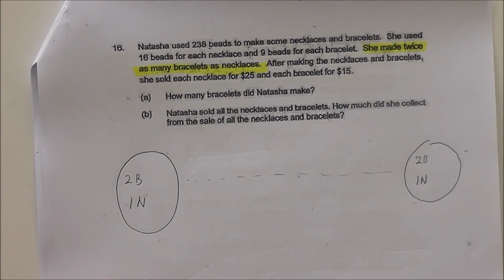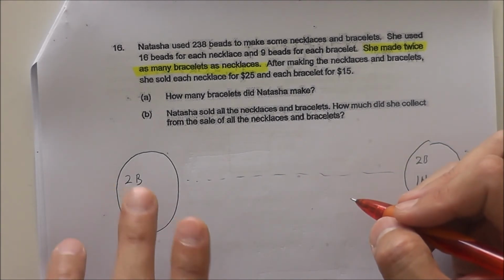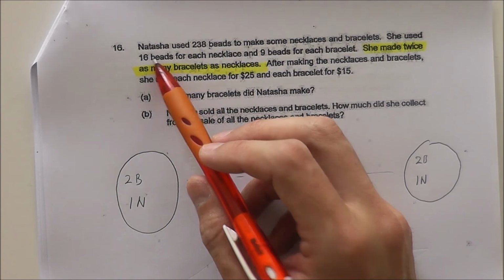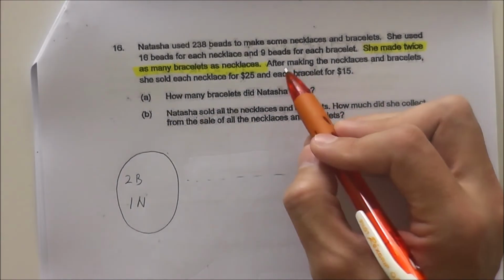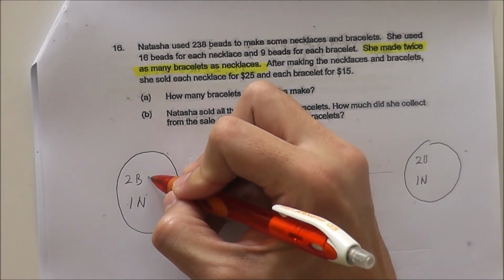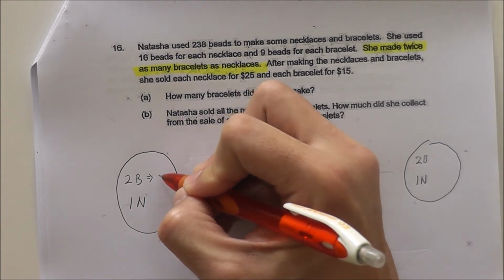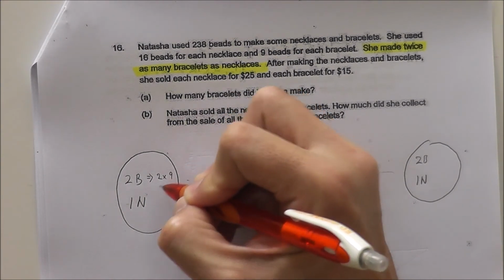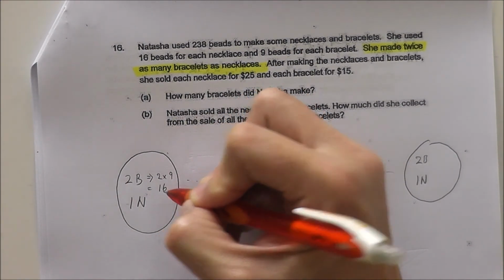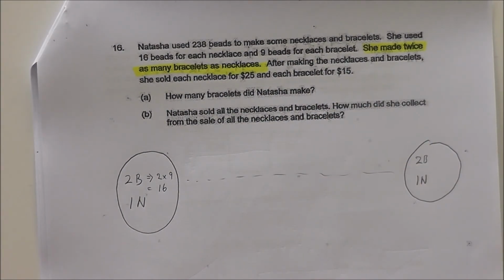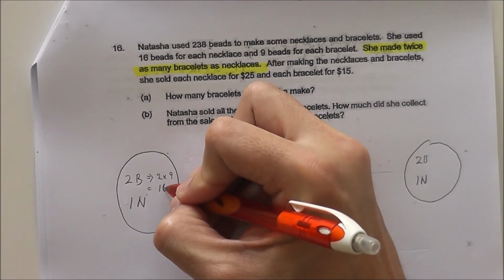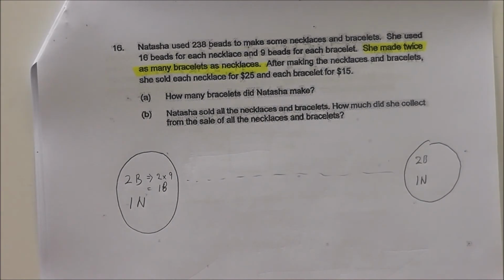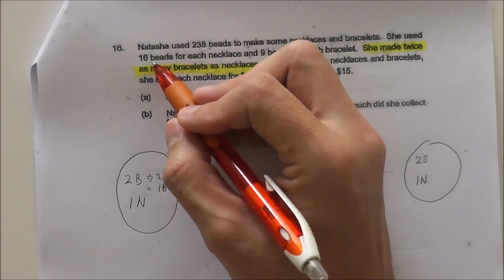Okay, so now 1 bracelet she used 9 beads. So 2 bracelets will be 2 times 9. Sorry, 2 times 9 is 18. Okay, and one necklace, it has to be 16.